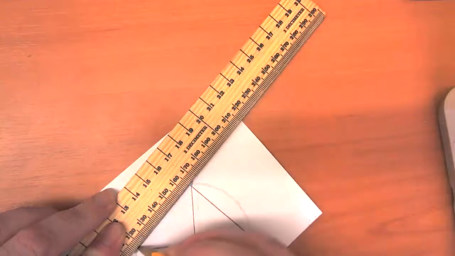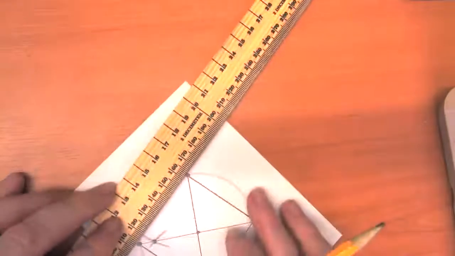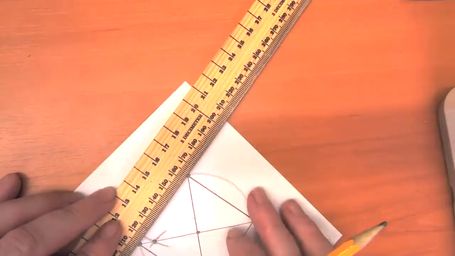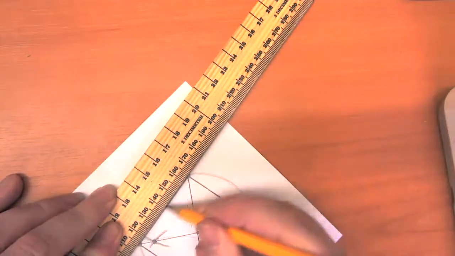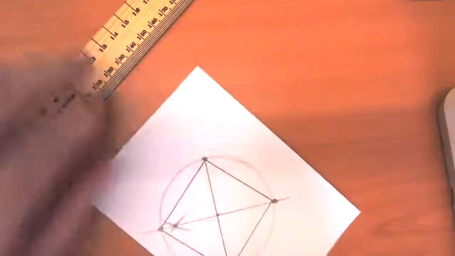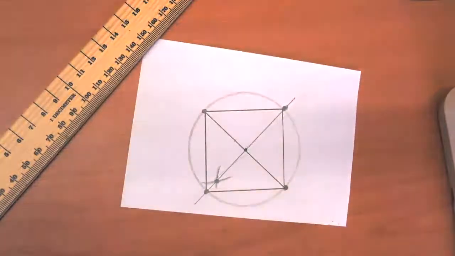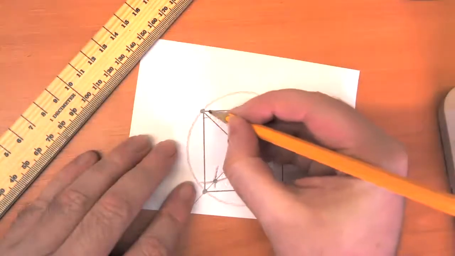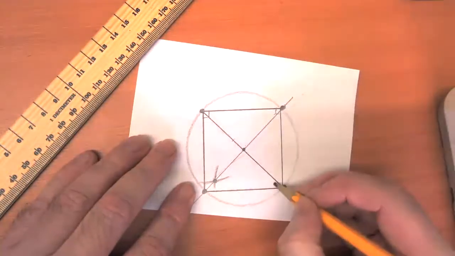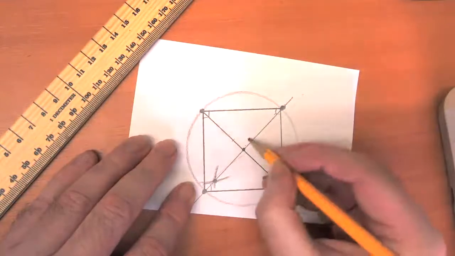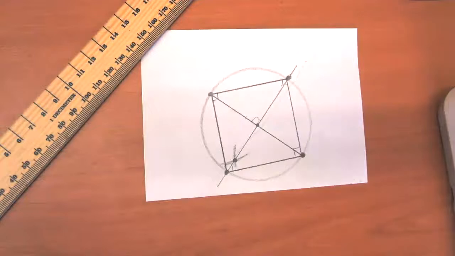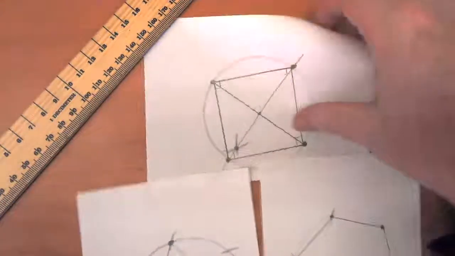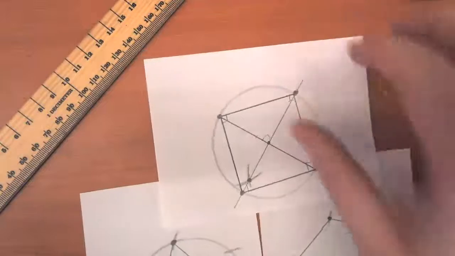And so the compass is what I'm using to make sure that this is a precise square, and leaving the construction marks on here is exactly how I'm going to convince other people that that's a square. All right, so I've got these 4 angles all being right angles because I constructed those lines to be like that.